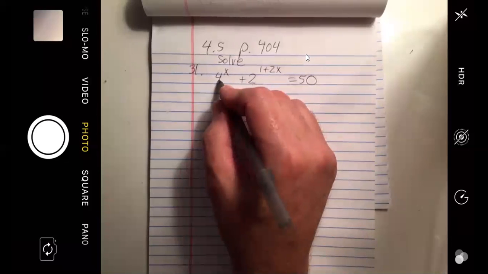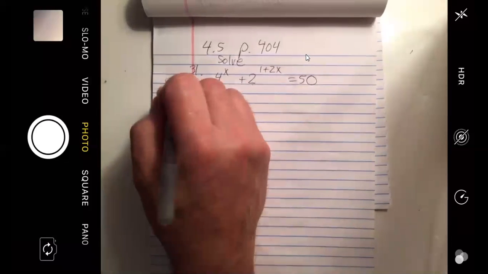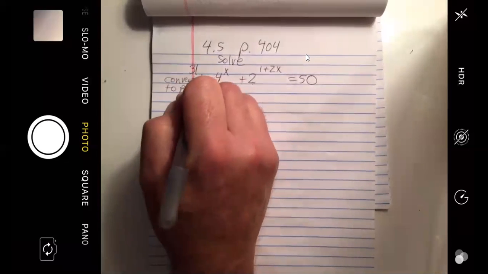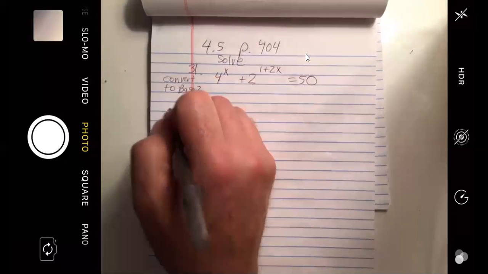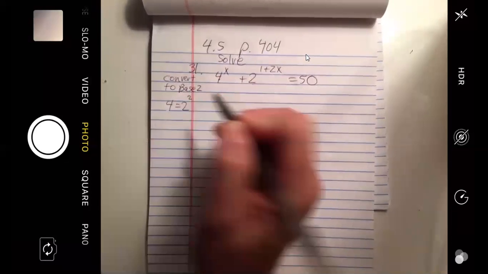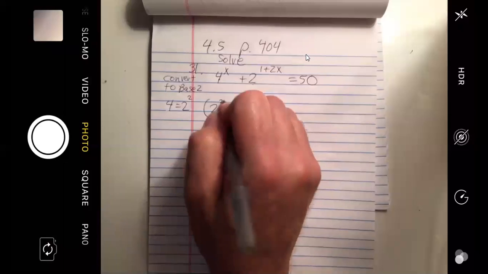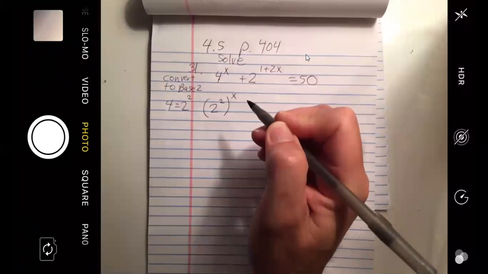I'd say convert this to base 2. In other words, 4 is 2 squared. So you'd put a 2 squared there and you're raising that to the x.